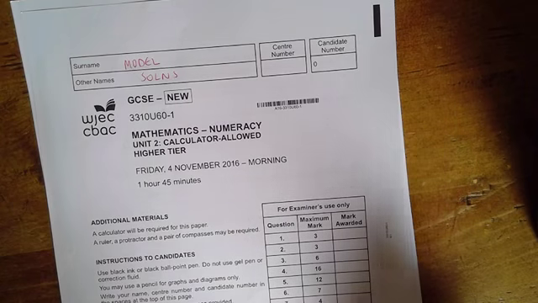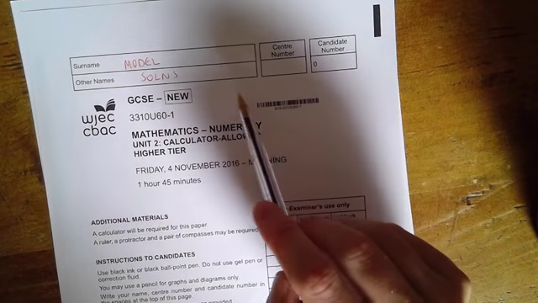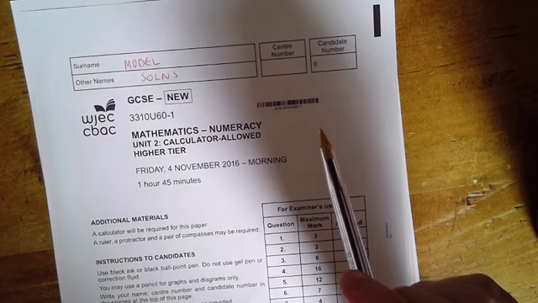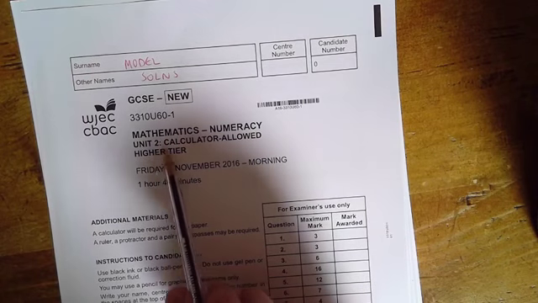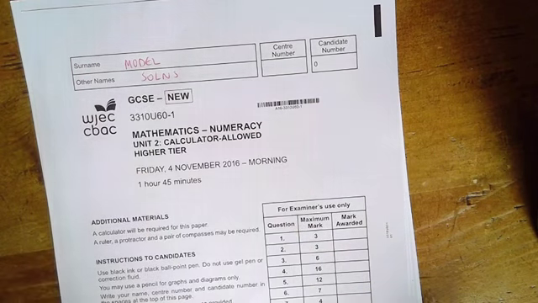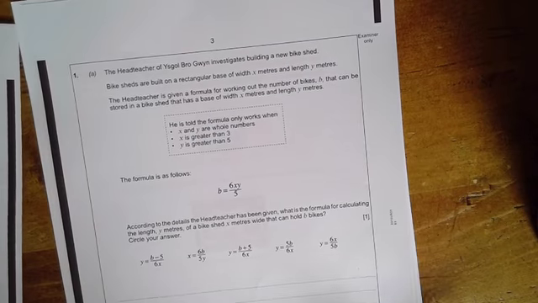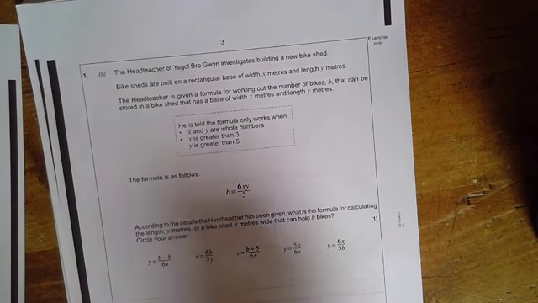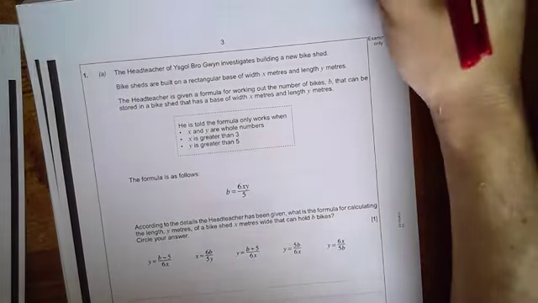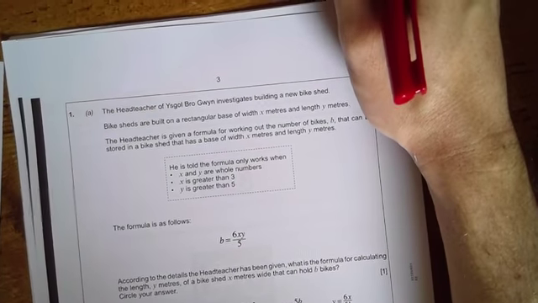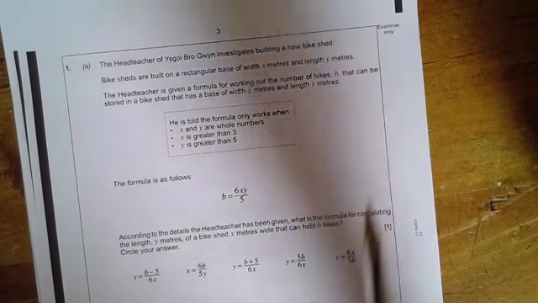This is Mr. Ashton going through the PPE2 that we did, which is Maths Numeracy Unit 2, where a calculator will be required. Okay then, so first question. Now there's an awful lot of writing here. It wasn't really asking you to do that much, but it's important you read it and try and work out what it is asking you to do.